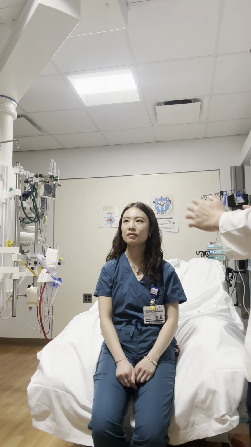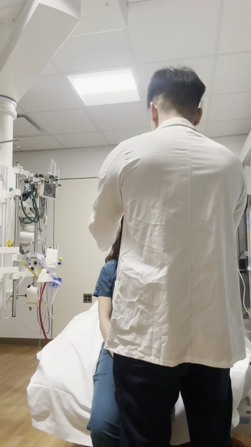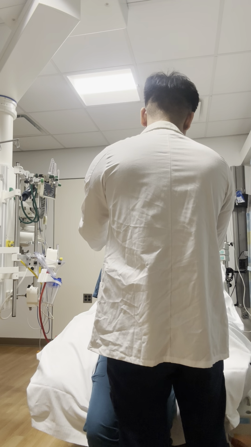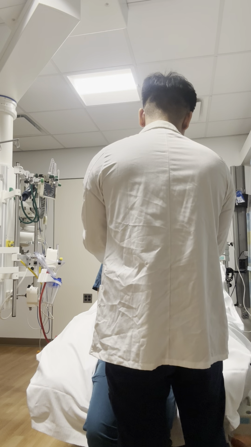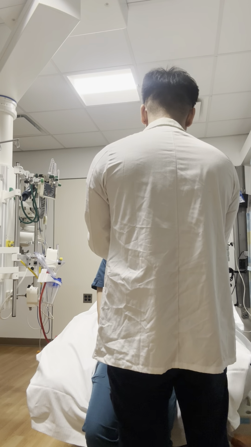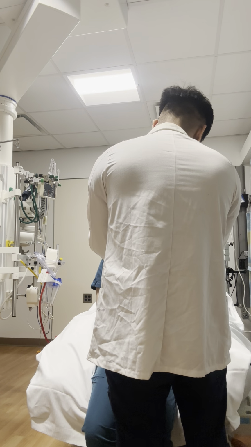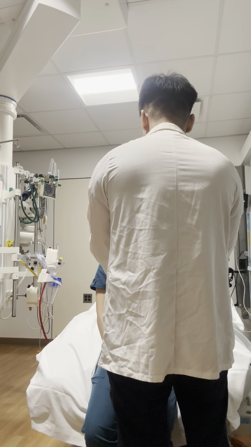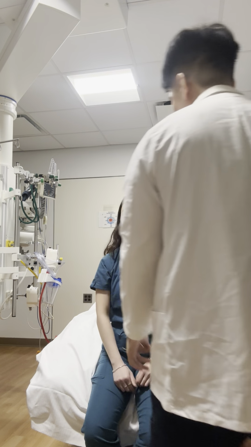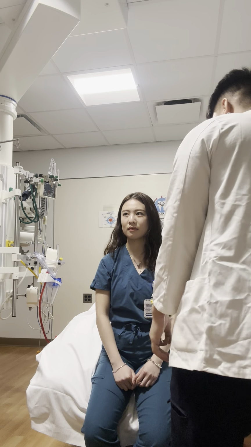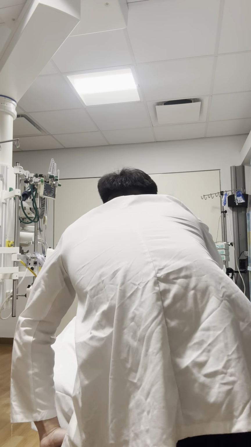Now I'm going to palpate for the lymph nodes. So you got the preauricular. You have the postauricular, occipital, tonsillar, submandibular, submental, superficial cervical chain, deep cervical chain, posterior cervical chain, and supraclavicular chain. Do you feel any pain or tenderness when I palpate? Okay, perfect. So now I'm going to palpate the trachea for deviation.